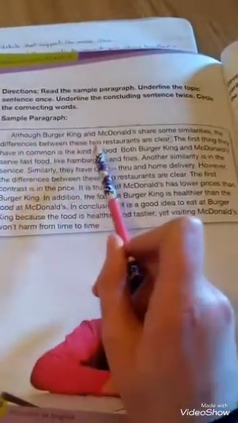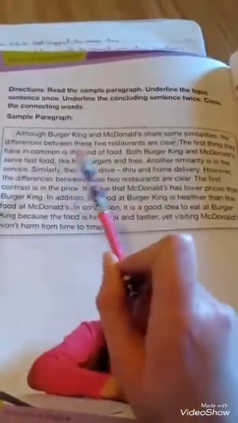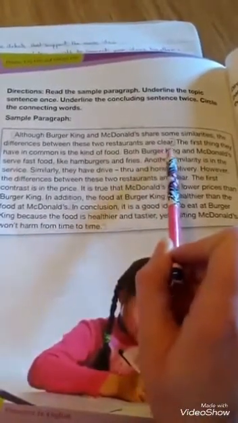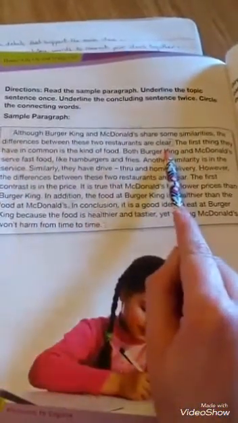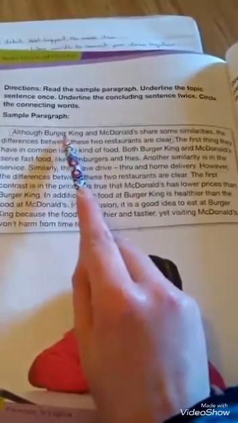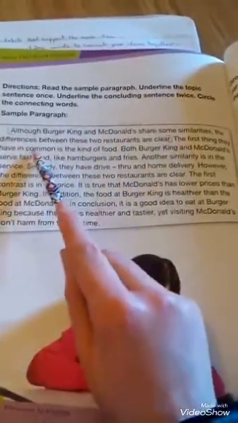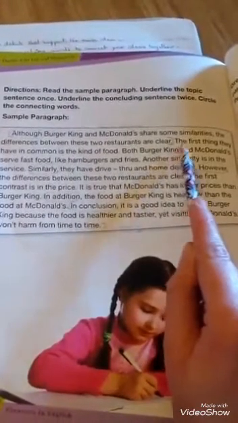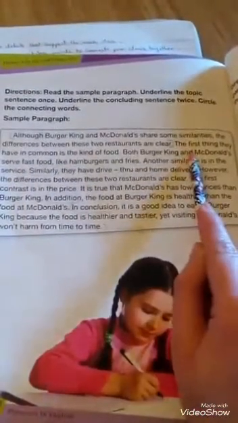Although Burger King and McDonald's share some similarities, the differences between these two restaurants are clear. Okay, so here is the topic sentence. From "although" till "clear" is the topic sentence, because we are mentioning that we are going to talk about Burger King and McDonald's similarities and differences. Now we start with the first similarity, okay? Because we mentioned similarities before differences, we start with the similarities.